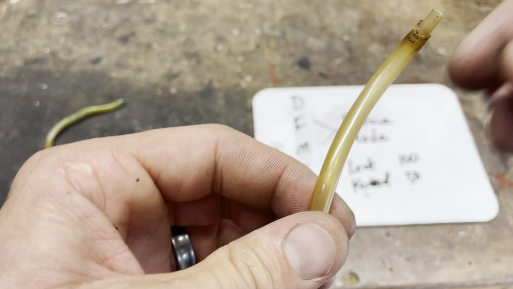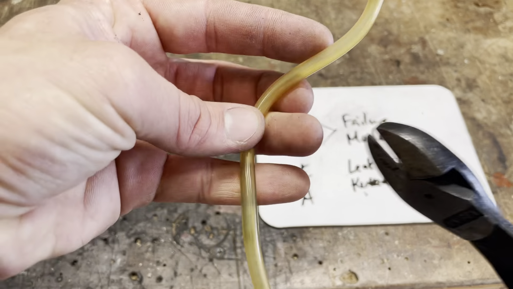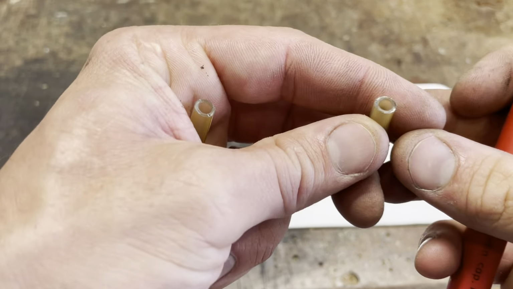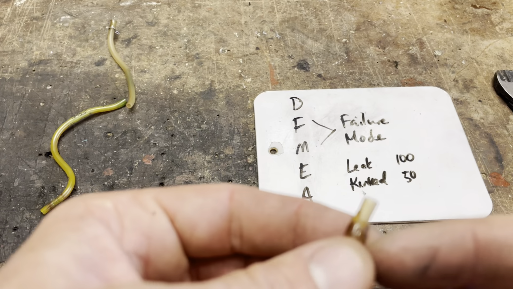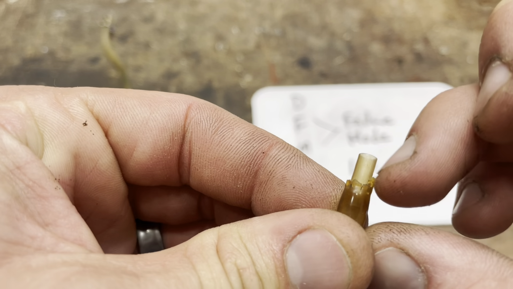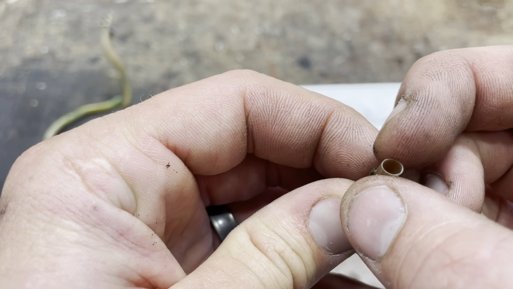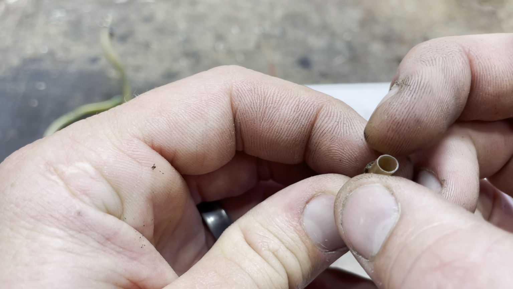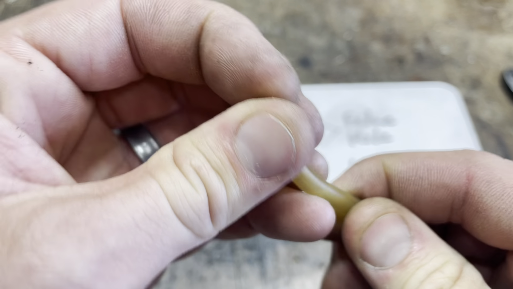So this line probably has an inner and an outer wall, and certainly that's what it looks like, although it's hard to see from this perspective. But that's what you can see here, is that the outer wall has degraded and hadn't yet led to a leak, but what that does is that it allows this thing to collapse or partially collapse under suction from the engine and from the carburetor.